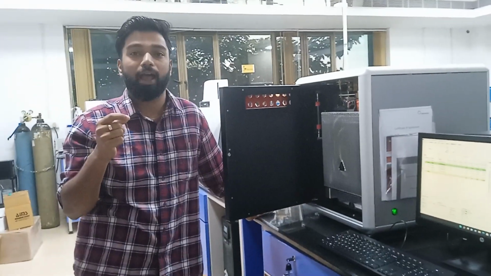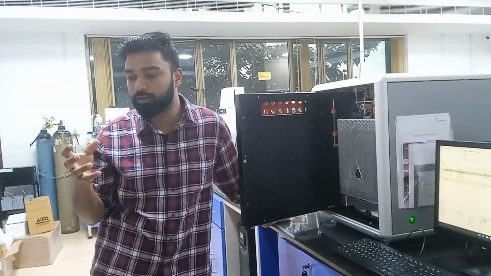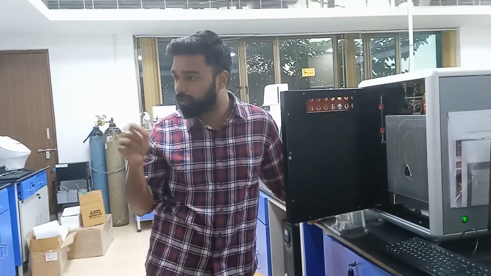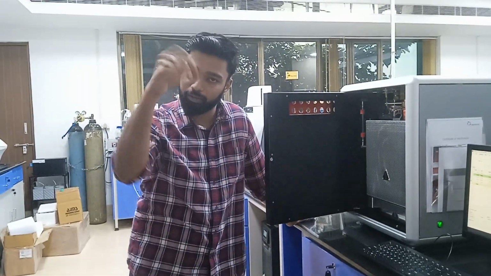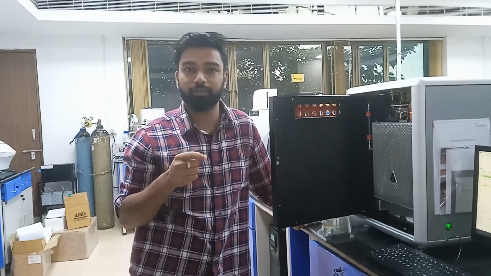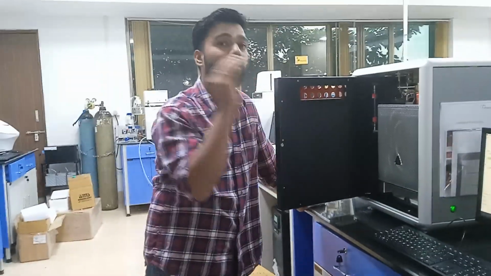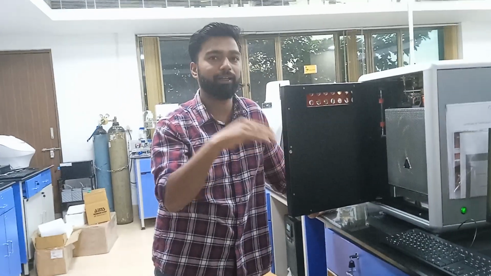Soil is also very hard to combust, so we have an additive for that. While preparing a sample, you put a little bit of additive. You have to subtract its contribution from the weight of your sample only. Then pack it.